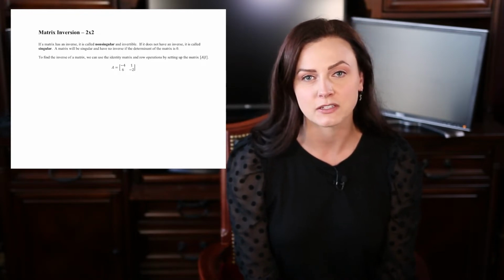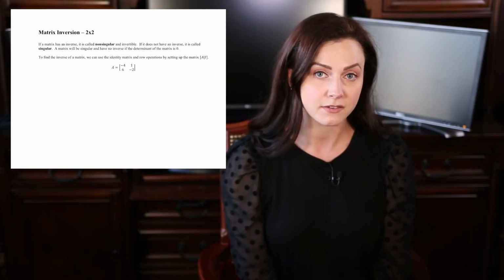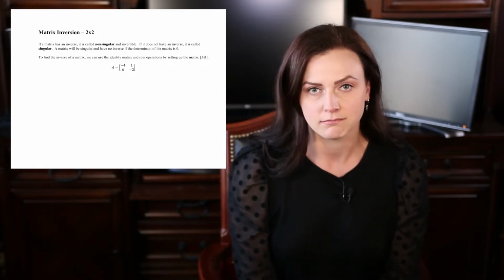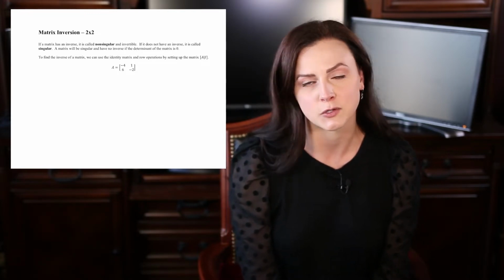Today I'm going to show you how to find the inverse of a 2x2 matrix. Why find the inverse, you may ask? Well, one of the main uses of the inverse is to help us solve a system of equations. So you may get to that later in your class, but right now we're just going to look at finding the inverse.